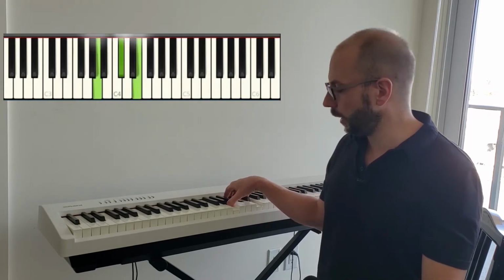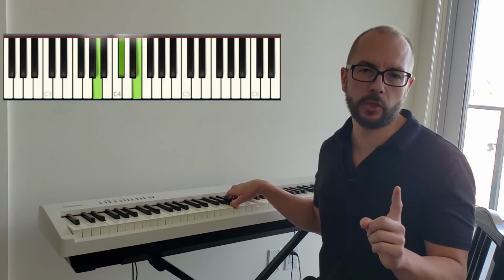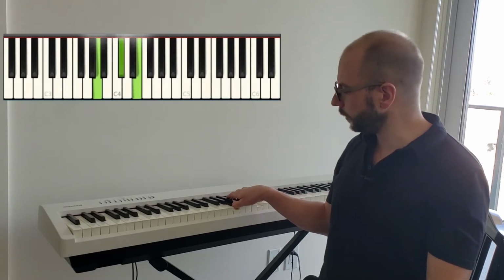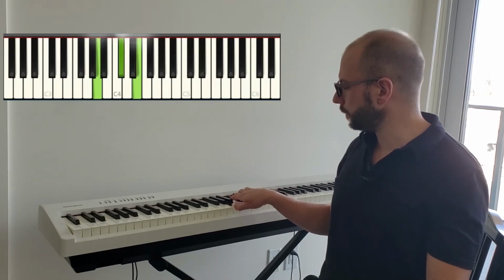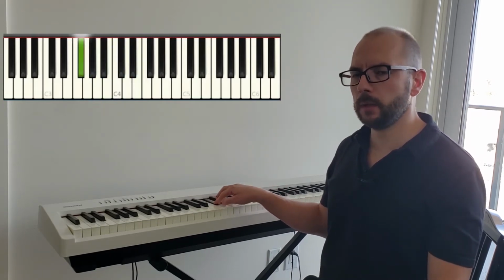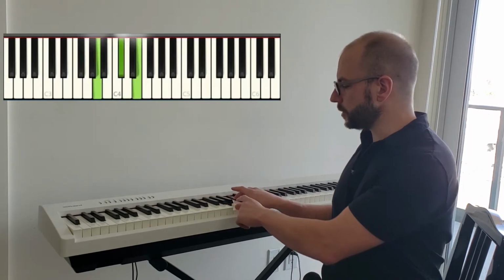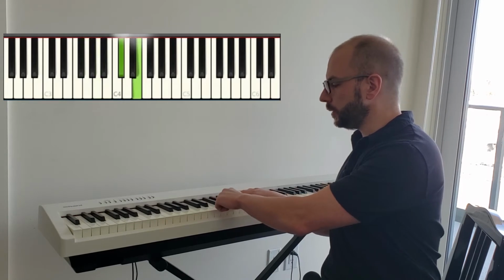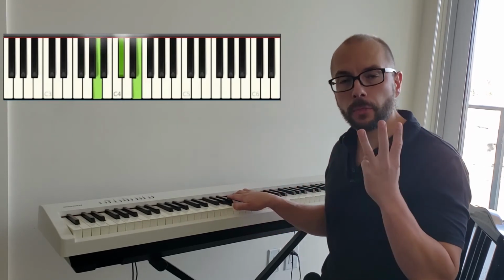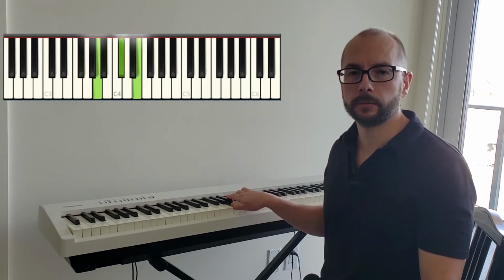A, C sharp, E. Sounds major. Well, it could be the first chord of A major. What else could this be? Well, F sharp minor is the relative minor of A major. So this could actually be the 1, 2, 3, the third chord of F sharp minor.